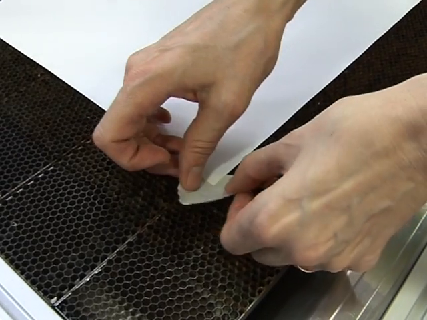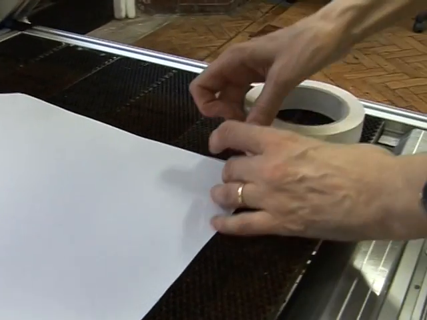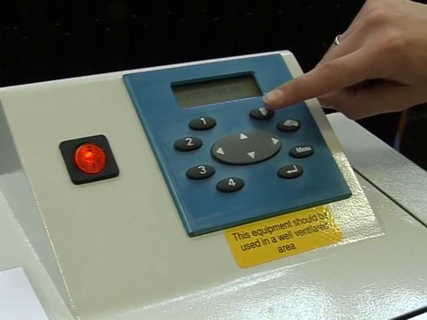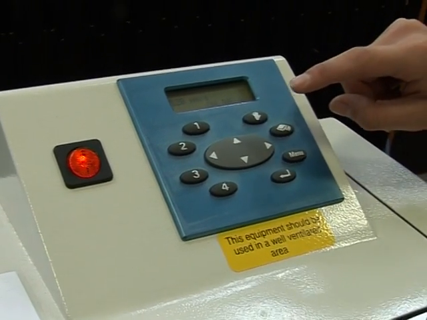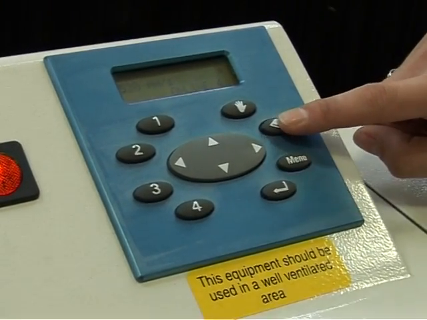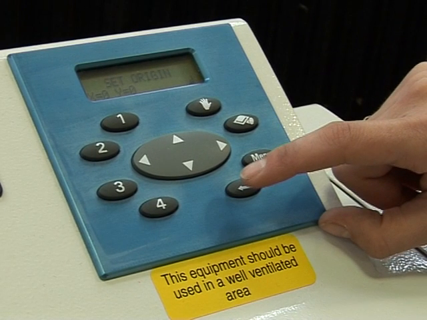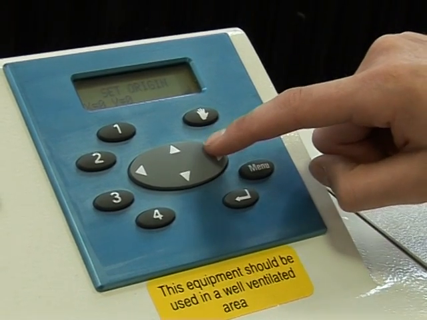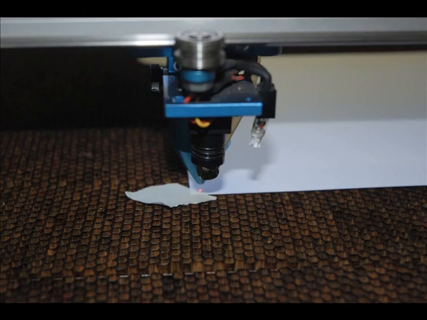Tape down the corners of your fabric or paper with masking tape and close the cover gently. At the keypad, press the hand icon on the laser cutter so that the machine is online. Press the media button that looks like a roll of fabric and the display will show Load Media. Press Enter. The display will show Set Origin.